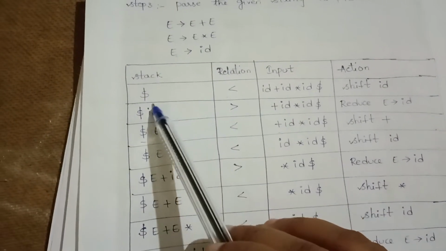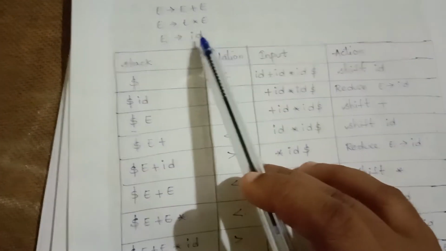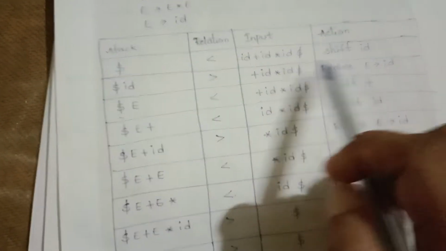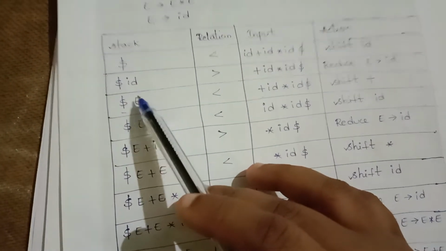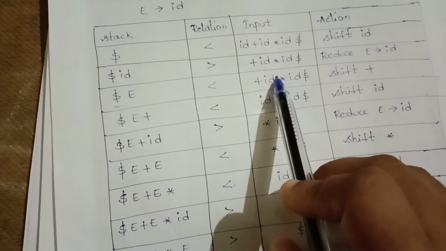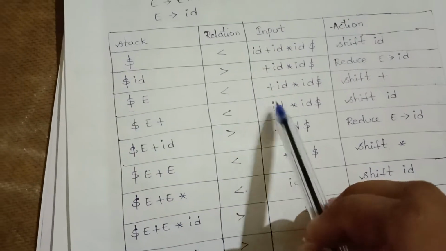So first reduce can be performed, that is we can reduce by E tends to ID, that is ID can be replaced with E. ID is replaced with E, and now write the input string, and now check the relation E on plus.